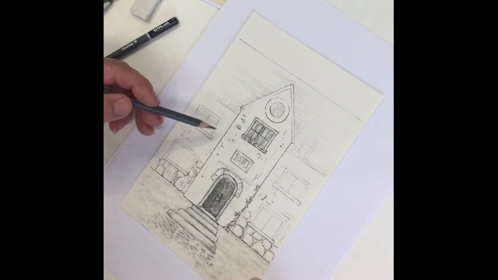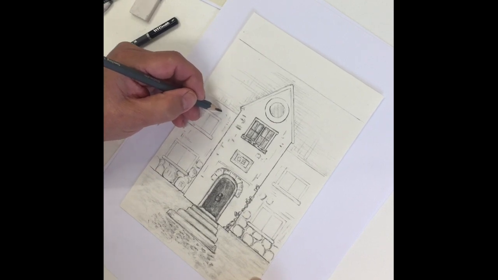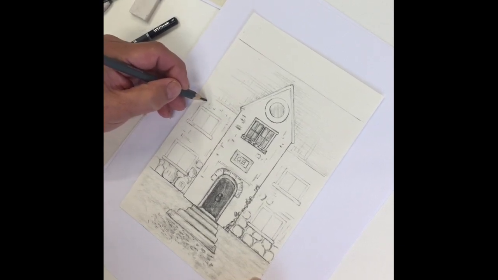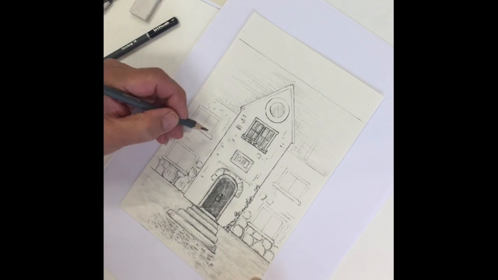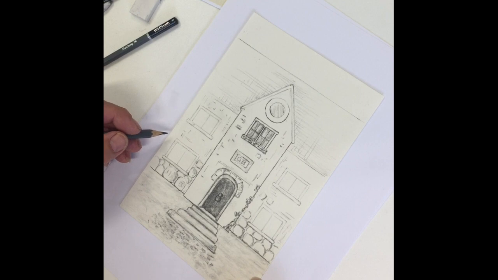So it's entirely up to you with what structure you're working on now, which way you're going to go with this. Are you going to give that impression of stones, cobbles, or are you going to go more detailed? So I'll leave you to carry on with this.